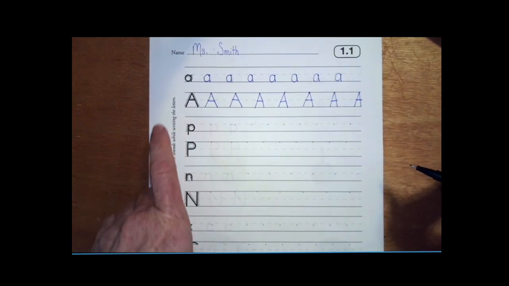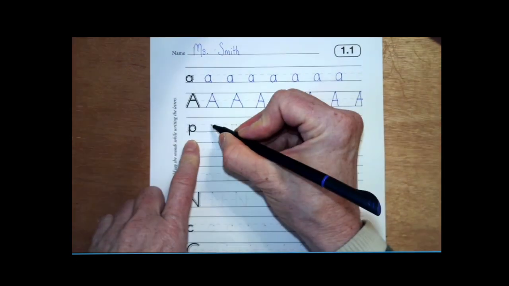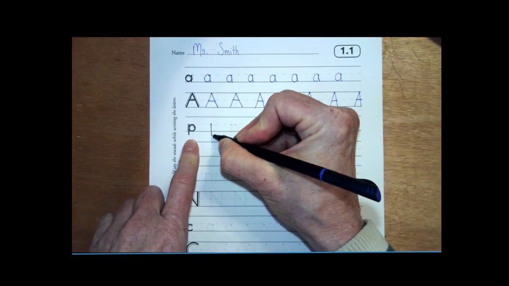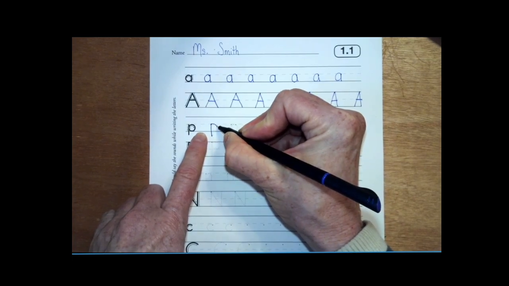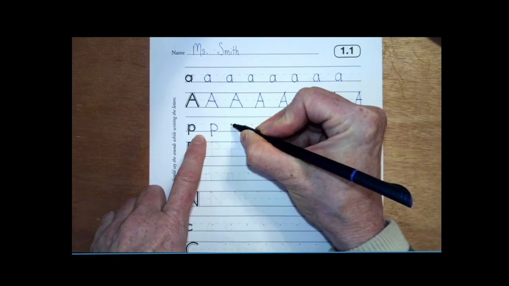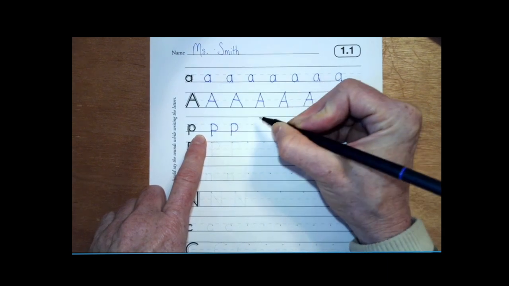That's the uppercase A. Let's do the lowercase p. Start at the dot, come down and make a tail underneath the bottom line and go around. Start at the dot, make a tail, and go around.